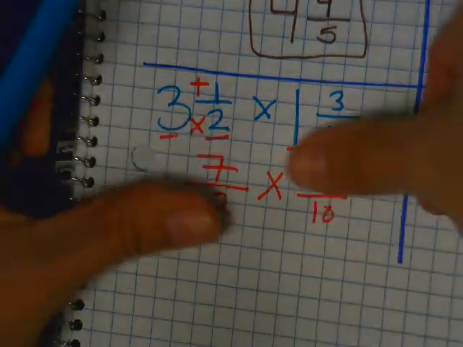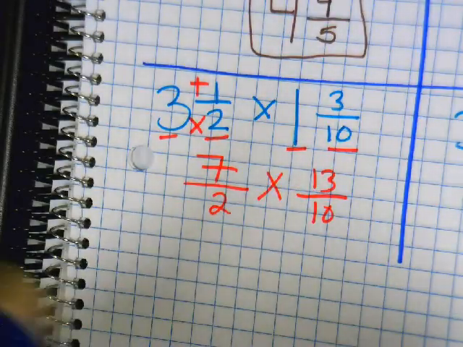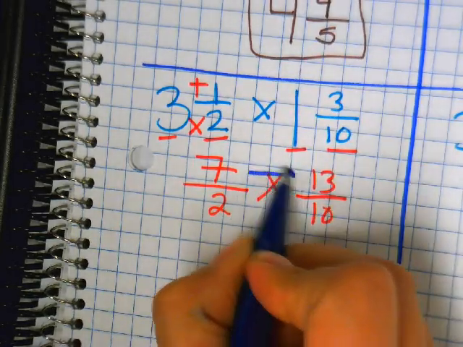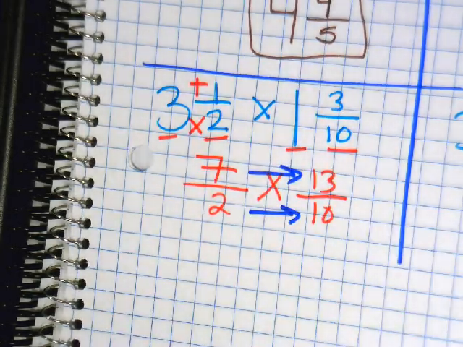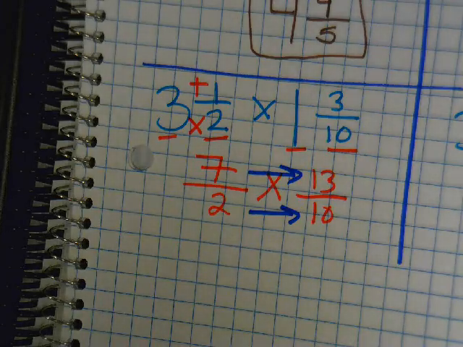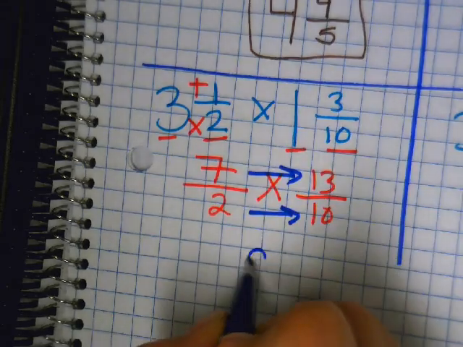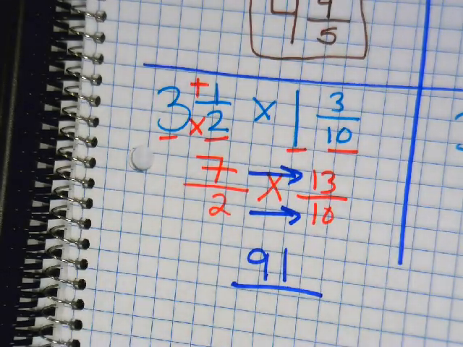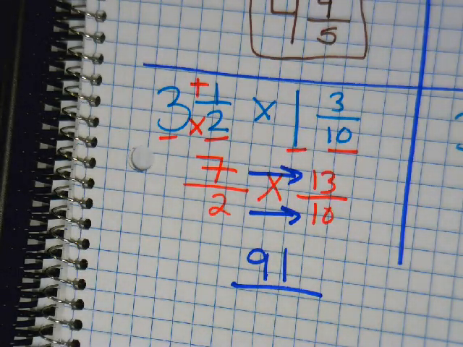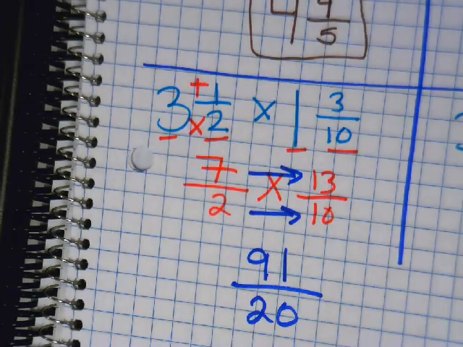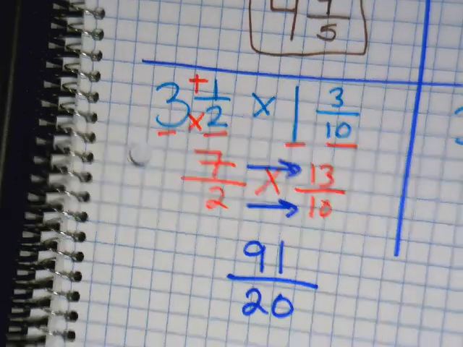Nope. So now, multiply straight across. Now you can multiply straight across once you get rid of the mixed number. What is 7 times 13? Whoa. What's 2 times 10? 20. Good. Now, can I use that as my answer?